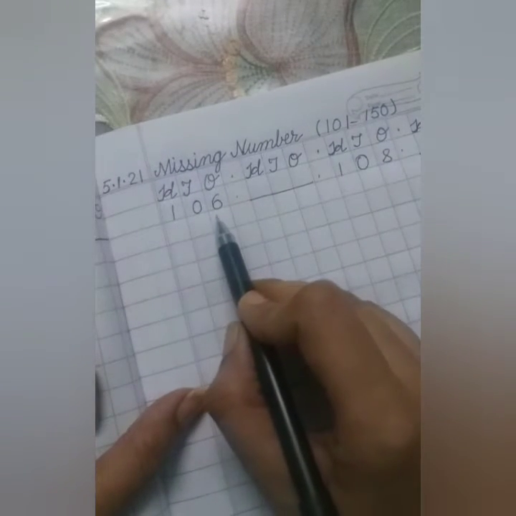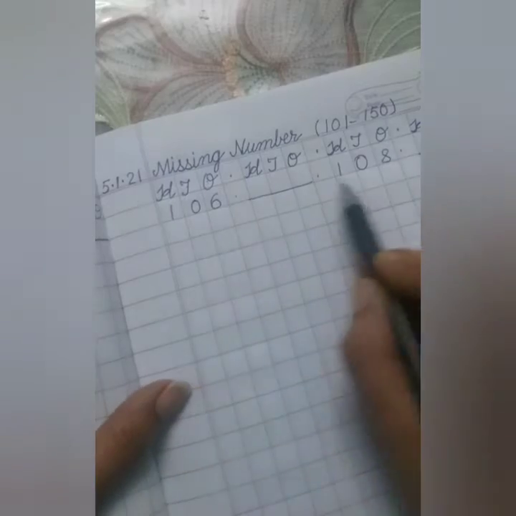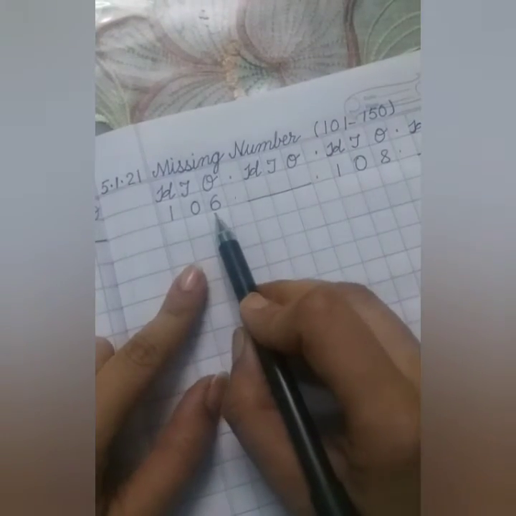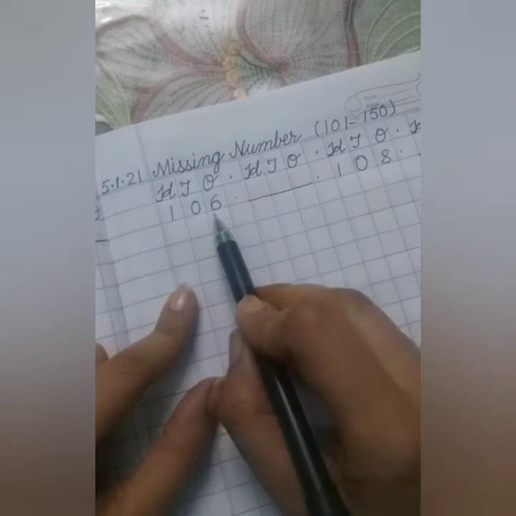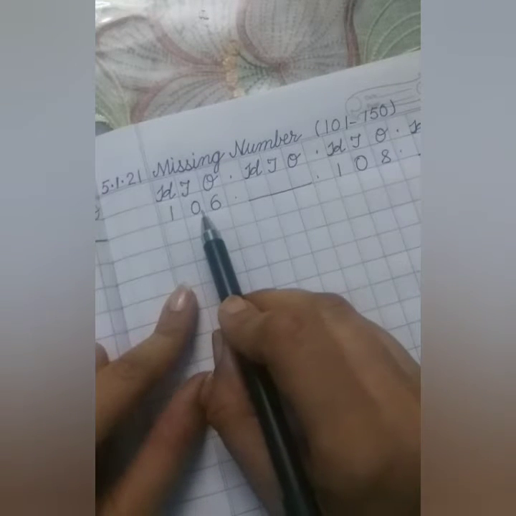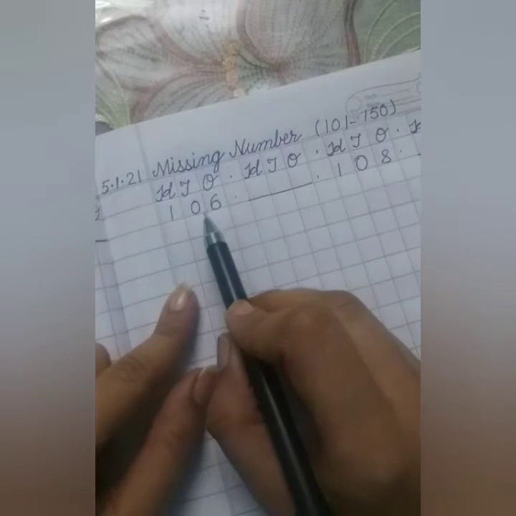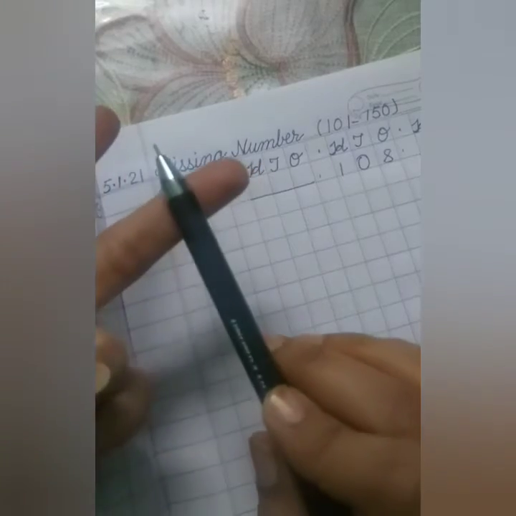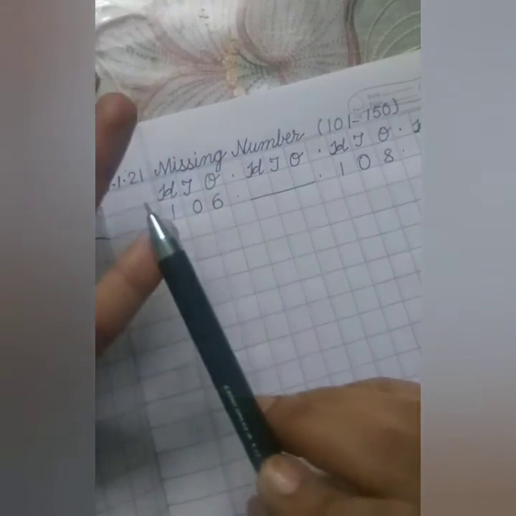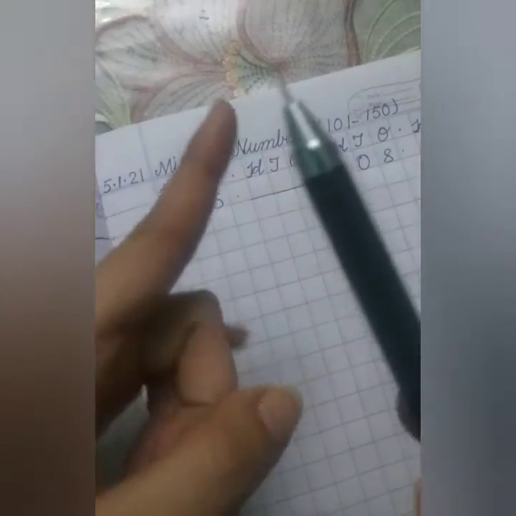So here we have written 106, 108. The 100 is the same. We have to see the third digit, that is 6. So we have to find out what comes after 6. Children, what comes after 6? Let's count it. 1, 2, 3, 4, 5 and 6. Then 7.